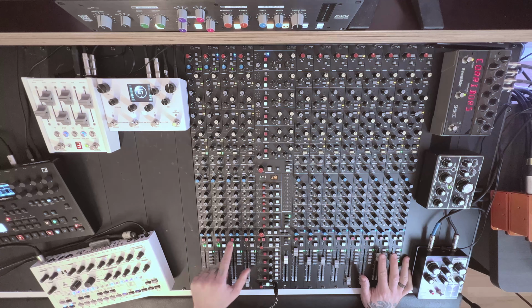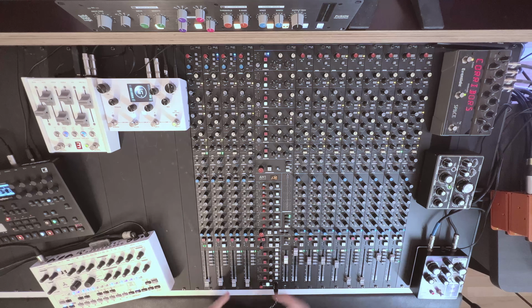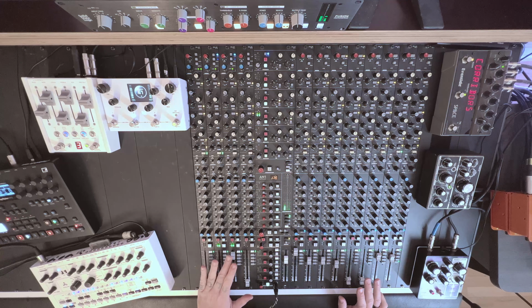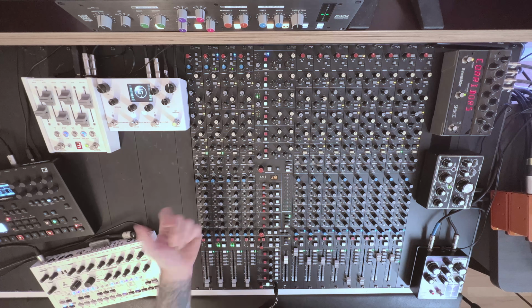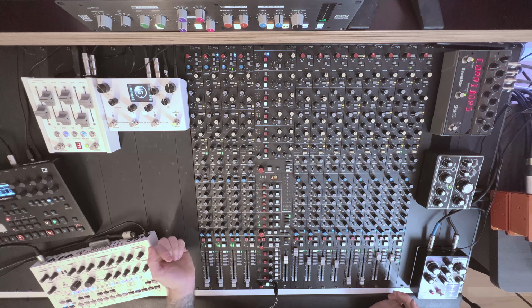And also all of my sends here are post-fader, which means the signal will be sent to the effects only if I raise a fader, if I send some signal. It could also be pre-fader. Pre-fader means that the signal will go no matter what, even if my fader is down.